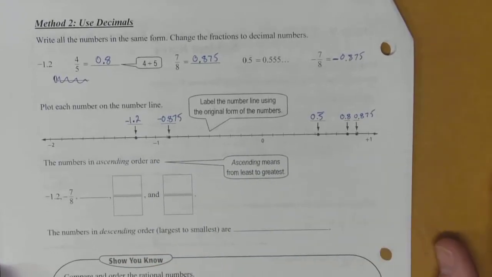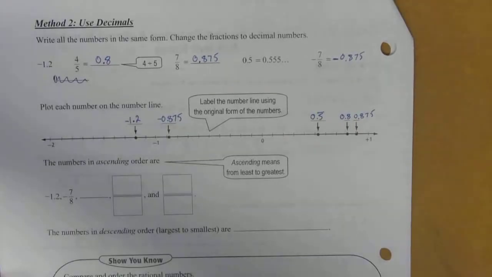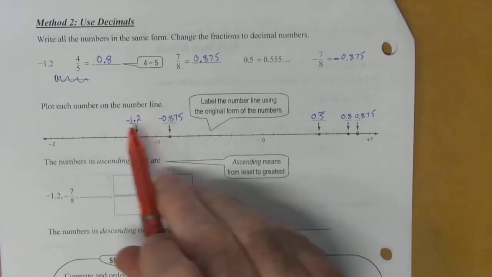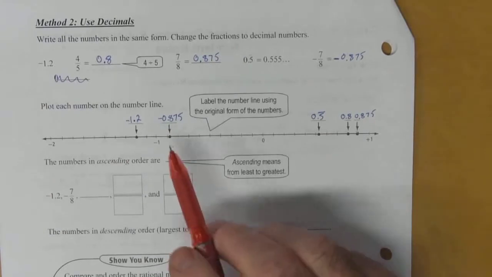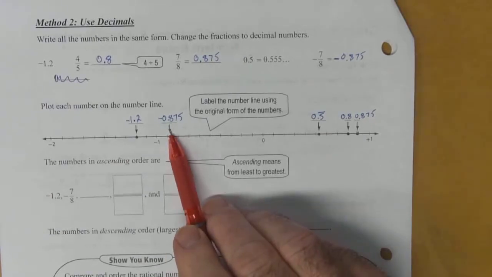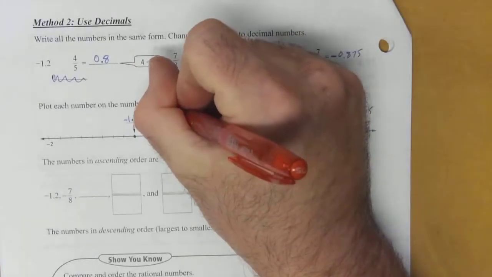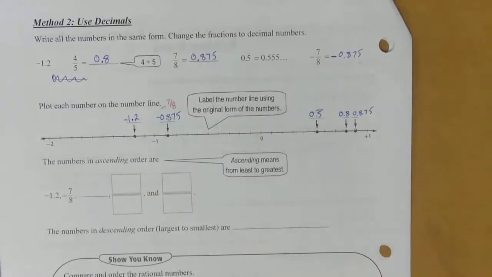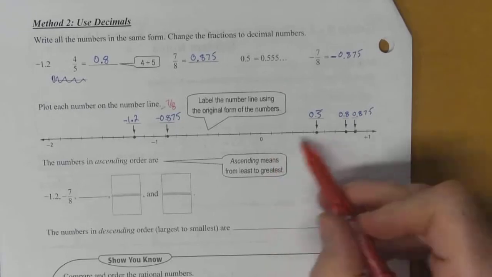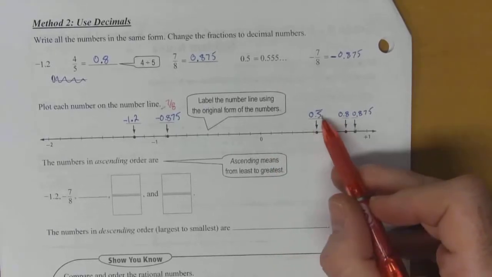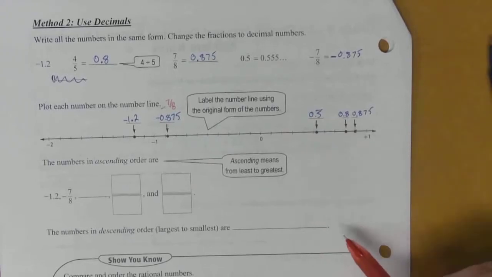It might not be a bad idea to also write the equivalents in the form that they were provided initially. Negative 1.2 is already given as that. Negative 0.875 was actually given as negative 7/8. So I'm going to also write that here, negative 7/8. This was given as 0.5 repeating, in this form already.